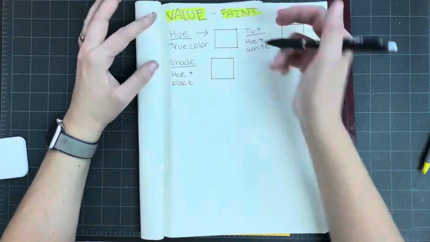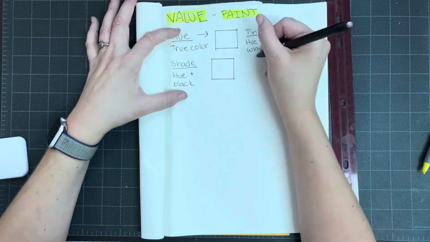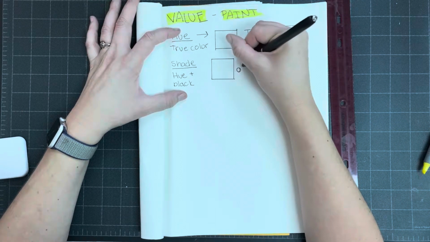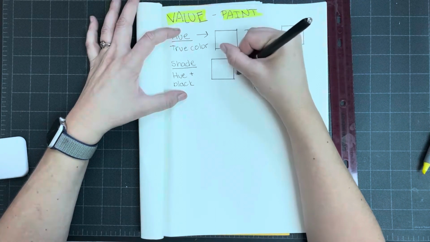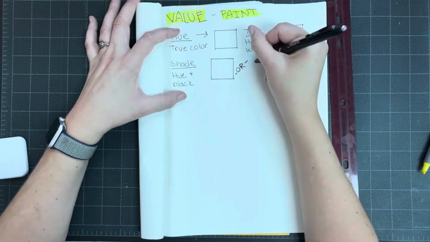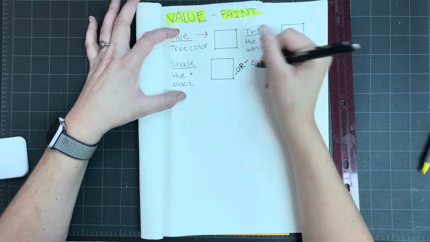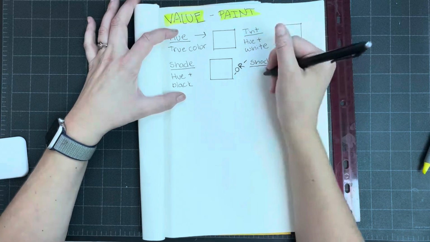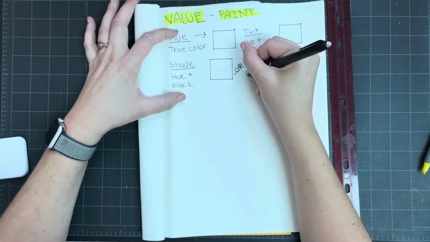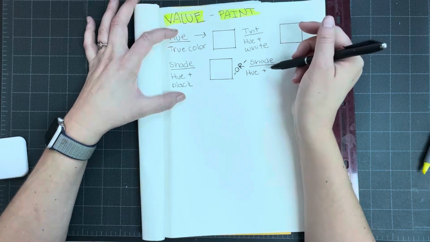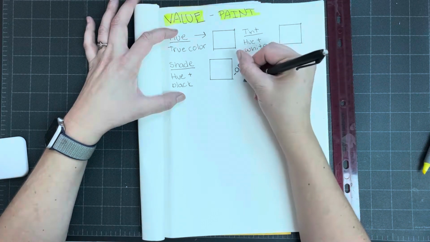And then the other way to do it for another shade, so I'll write shade again. I'll do a nice little or, so you know there's 2 ways to do a shade. This one is going to be a hue plus the complementary color of that hue.